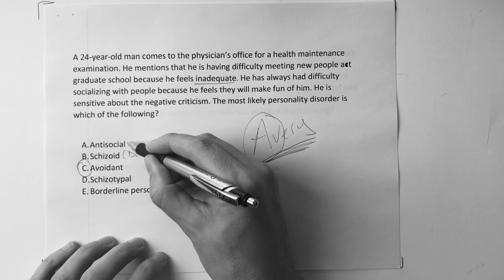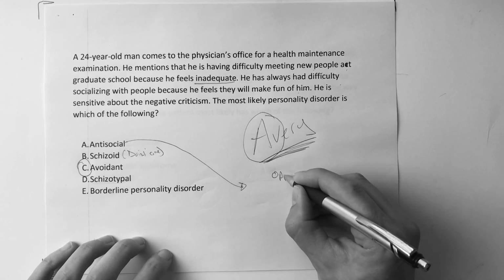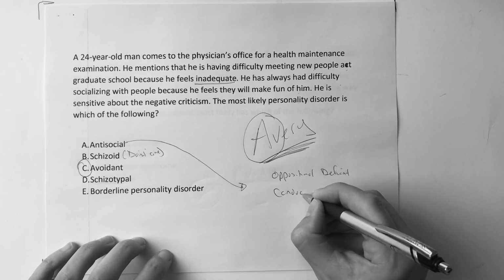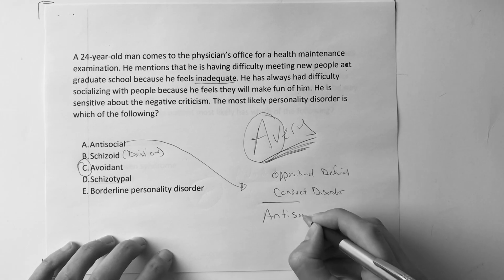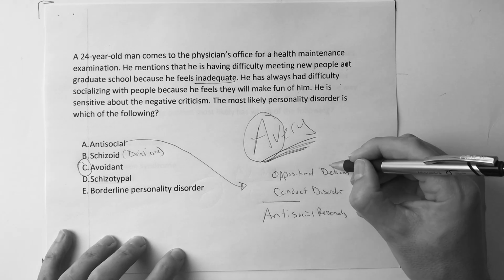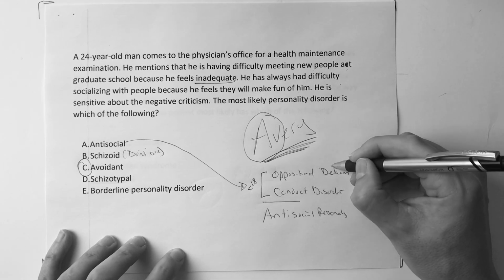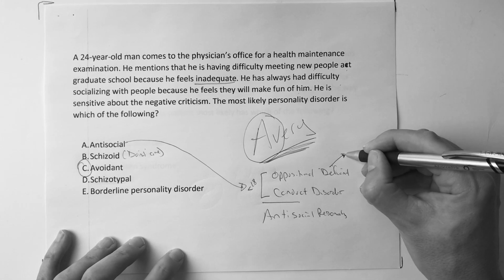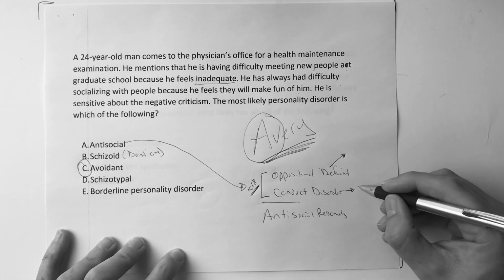Now, these other ones, antisocial. For that one, here's the deal. I want you to remember that you have the thing called oppositional defiant versus conduct disorder versus antisocial personality. Okay. Now, the oppositional defiant is just that, because these are both for kids, right? Less than 18. Oppositional defiant is just the kid in the classroom who likes to speak out. He likes to be the class clown, kind of get in trouble, but he doesn't break the law. Okay, that's this guy. The conduct disorder kid is the one less than 18, but he's breaking the law.